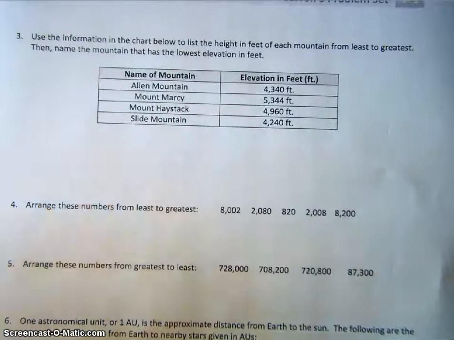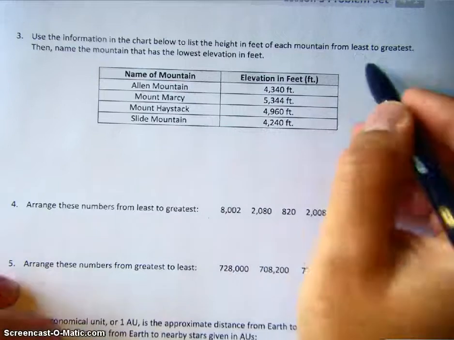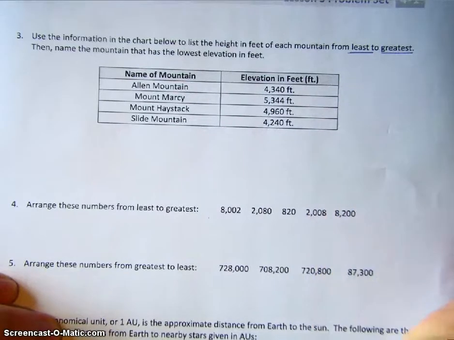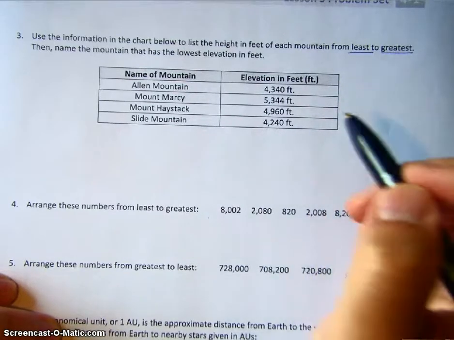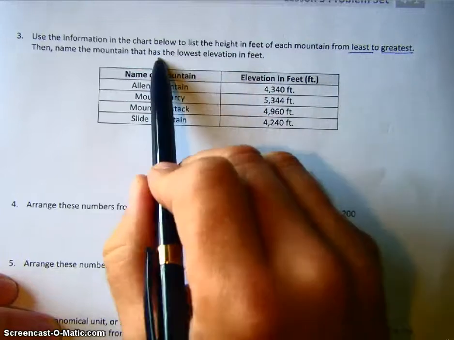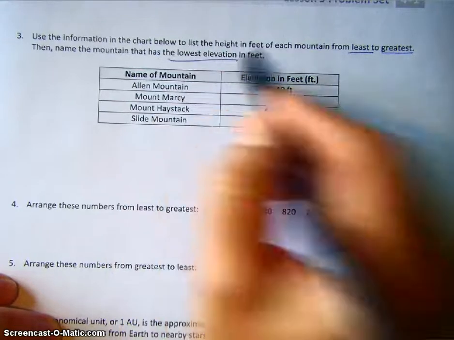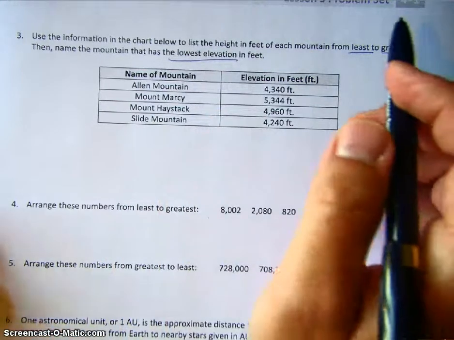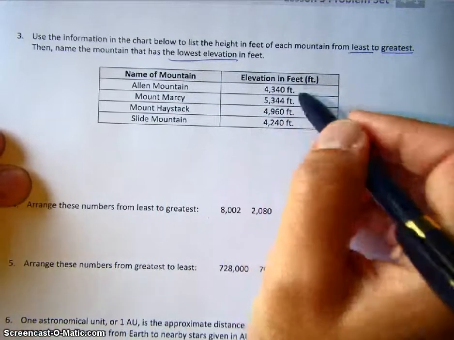We're going to use the information in the chart below to list the height in feet of each mountain from least to greatest. You always want to be careful of which direction you're going. In this case, we're going from least to greatest. Then we're going to name the mountain that has the lowest elevation in feet. Okay, so looking at our numbers here, we want the lowest one.